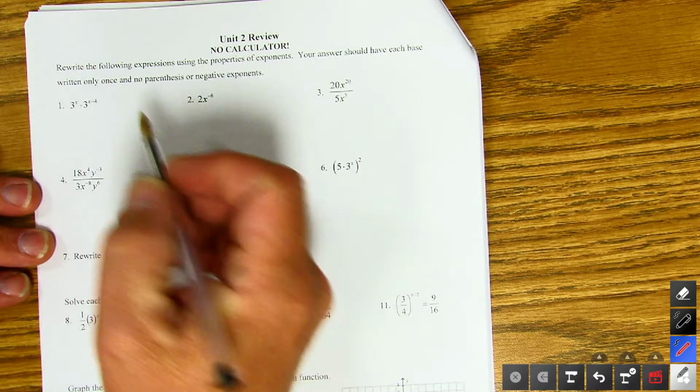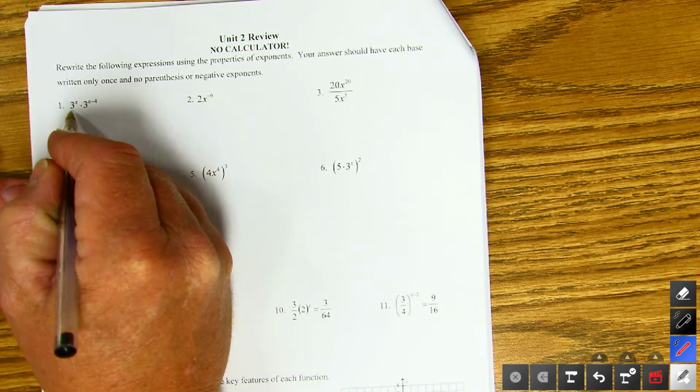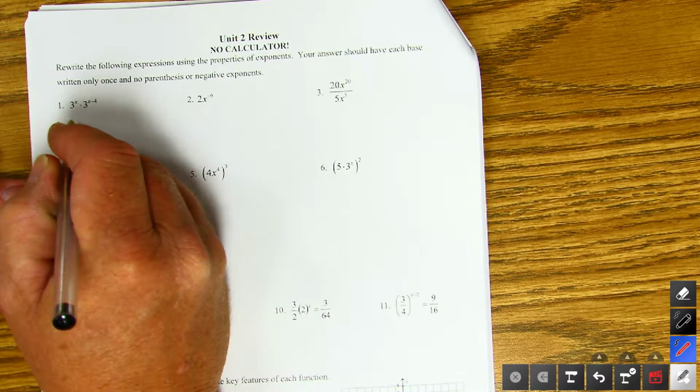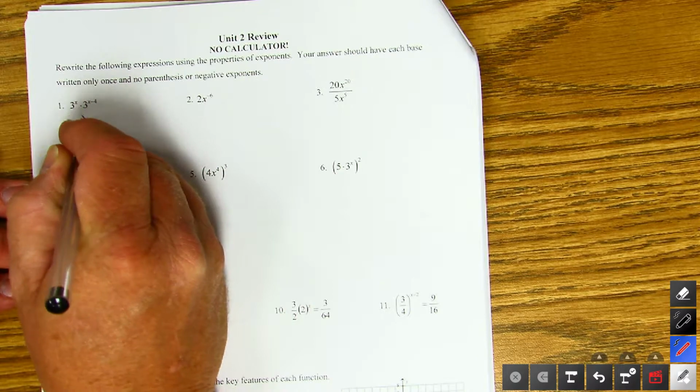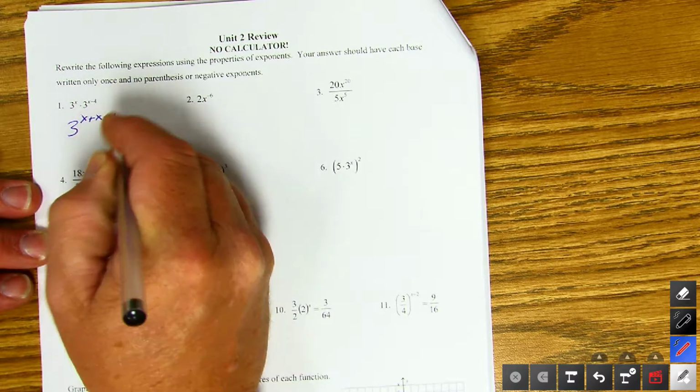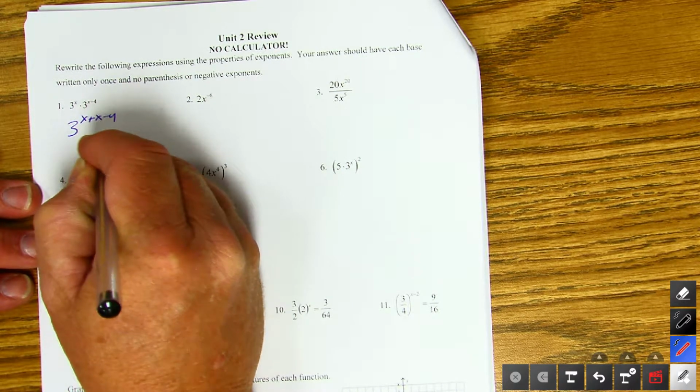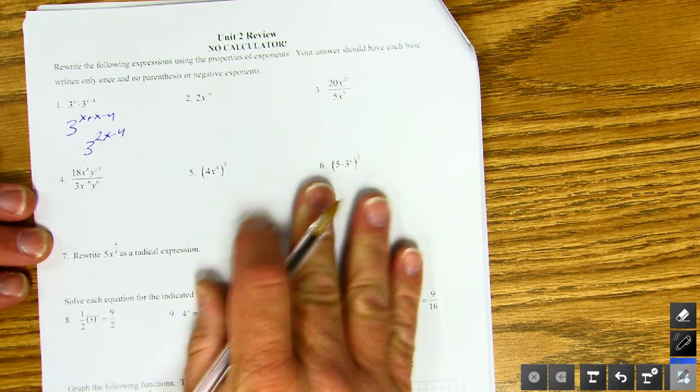Okay, so we start out with bases that are the same being multiplied. That means I can add their exponents. So the base comes to one base. Then I get x plus x minus 4, which is going to then give me 3 to the 2x minus 4. Done with number 1.